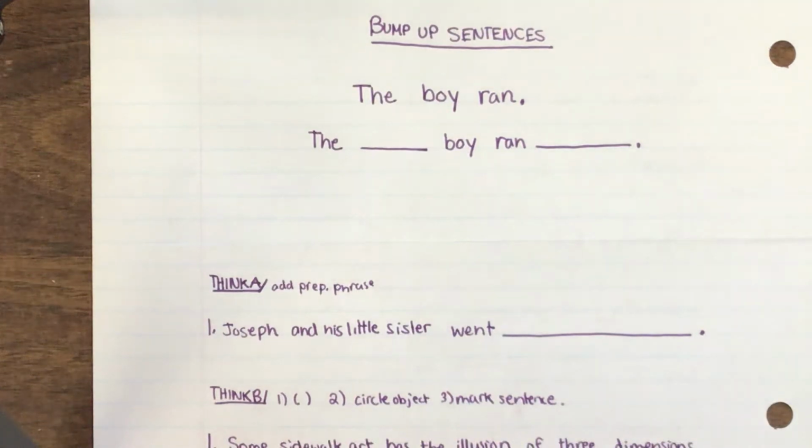Good morning, grade 4s. Today we're going to talk about how we can bump up our sentences and make them more interesting using the prepositional phrases that we've been talking about recently. So I'm going to start with a very simple sentence, and slowly we are going to bump this sentence up from possibly a very low grade 4 level to a very high grade 4 level.